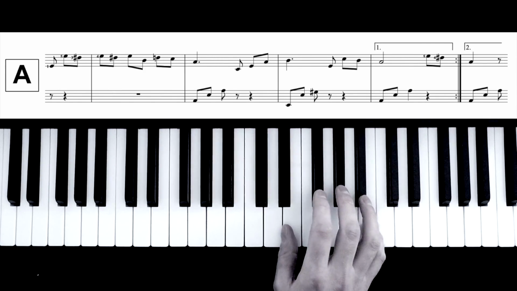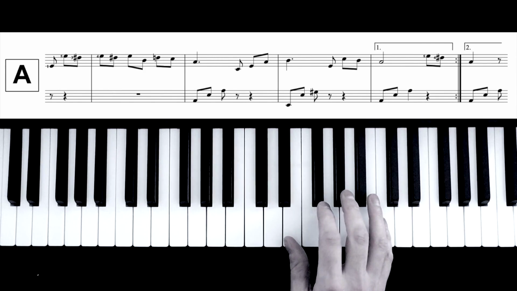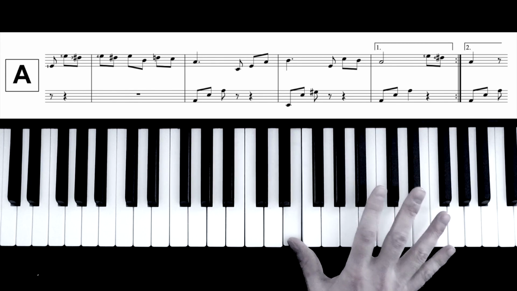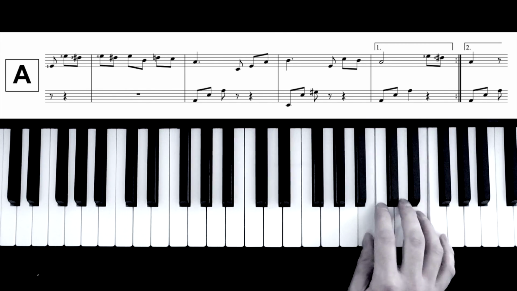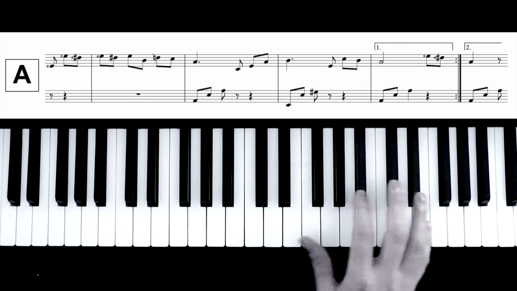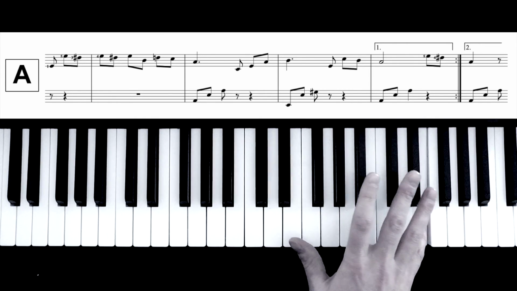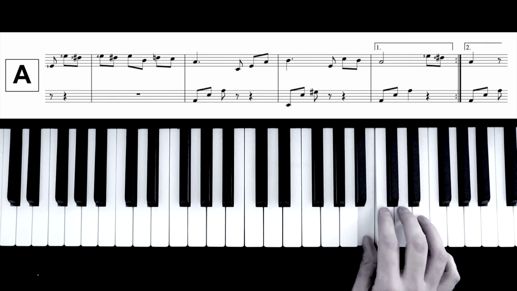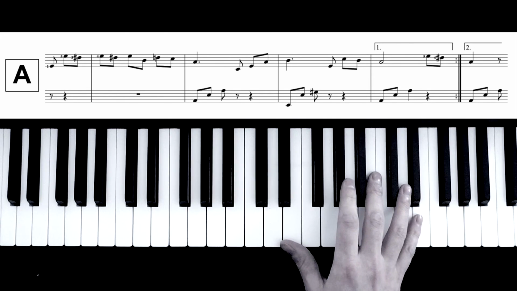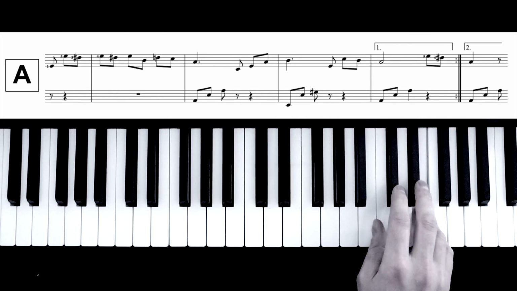And then you've got the low E and then the high E. Here, again, because I've got quite large hands, I just go straight to the 4. I can stretch that quite easily, but you might want to go from the thumb to the 5 and then put the 3 there to help you with that. So you can experiment, see what works for you.